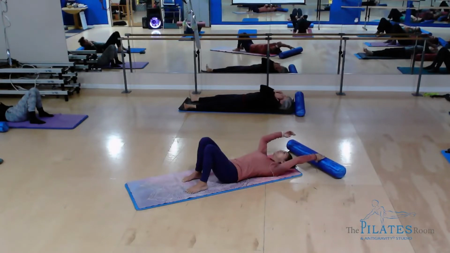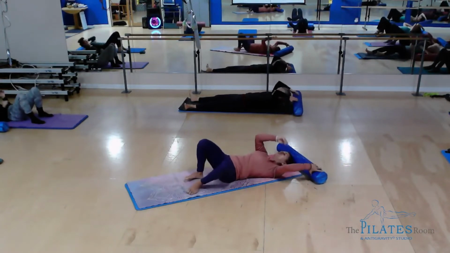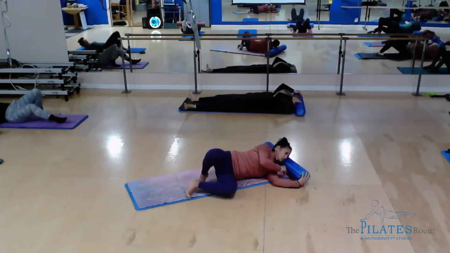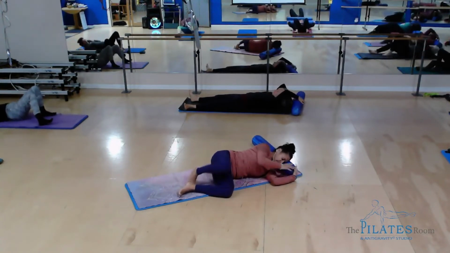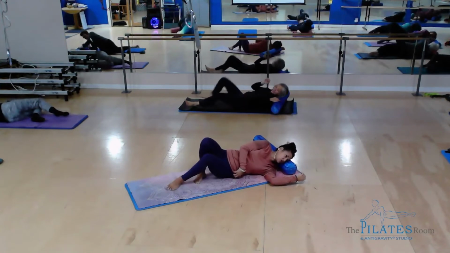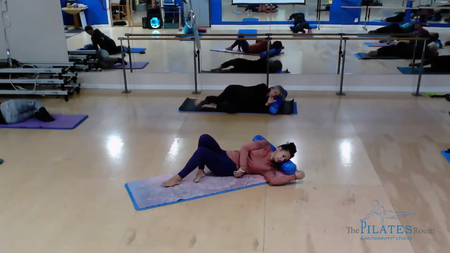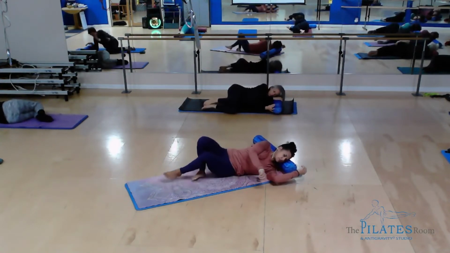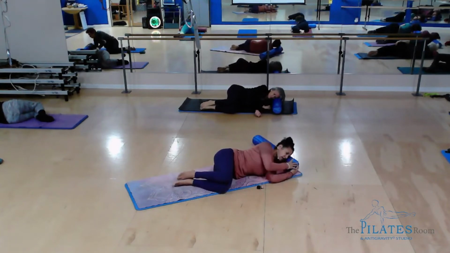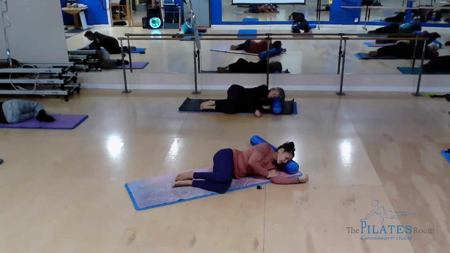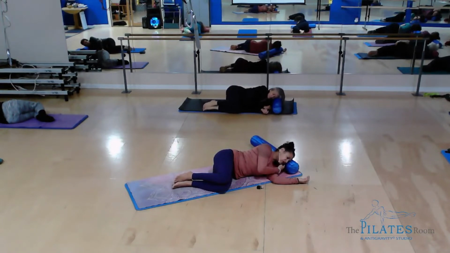From here, we're going to move to the temples. So grab your roller again. Let's do the right side first. Lie on your right side. Put the roller right under your temple, right on the side of your head. Let's hang out here for a breath. And as you're breathing, see if you can feel yourself breathing to where the roller is. See if you can do that for yourself.